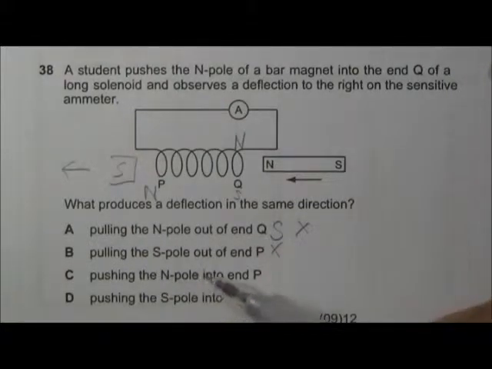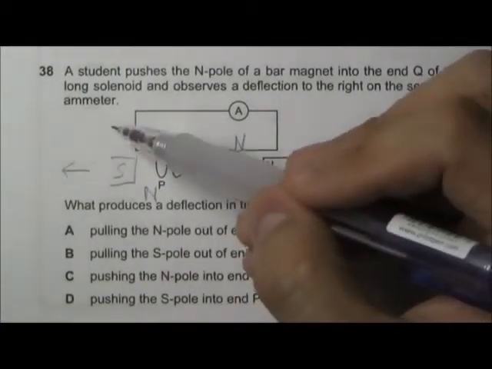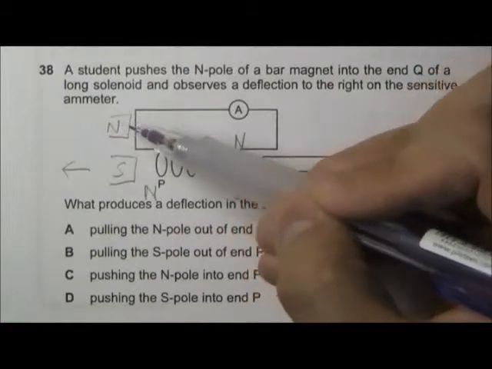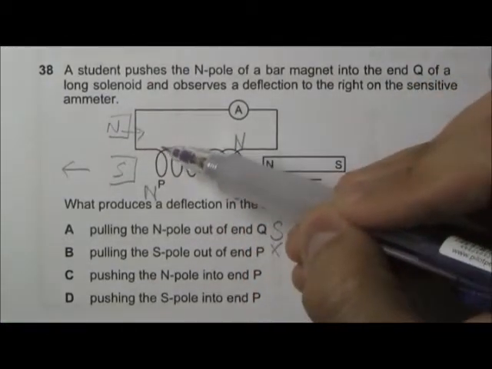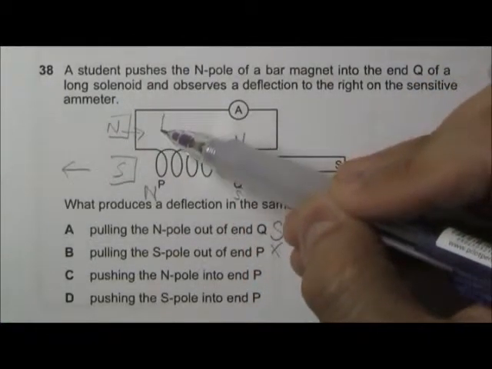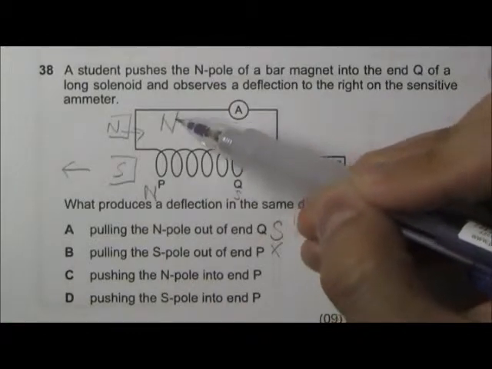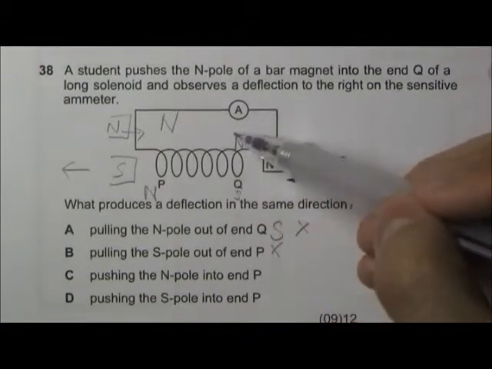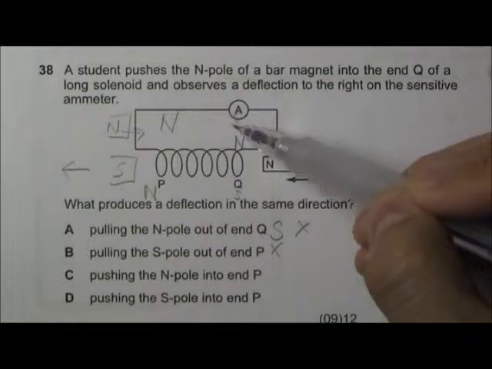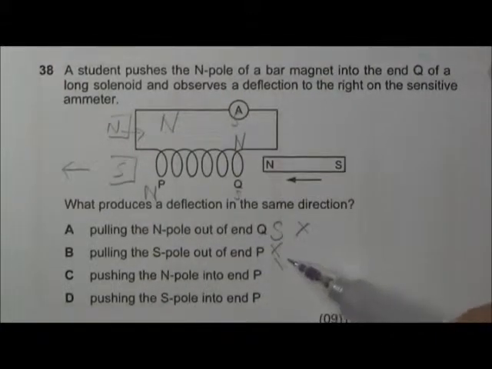Okay, for C, pushing the N pole into NP. So if you try to push a north into NP, NP is going to react with a North Pole so as to oppose the change. So it will form a South Pole at NQ. So this is not the answer as well.